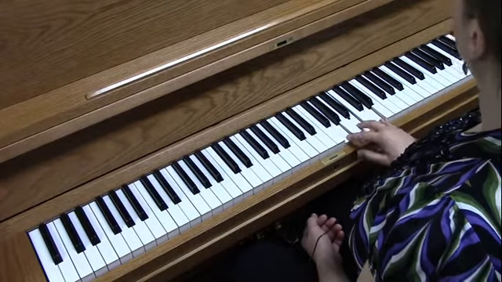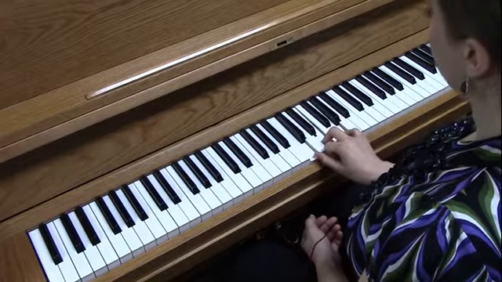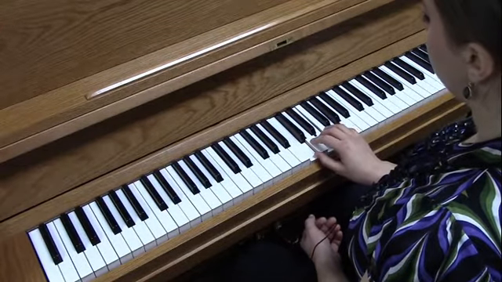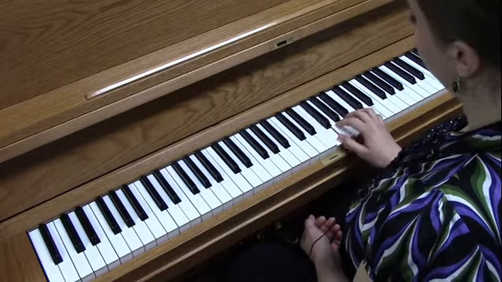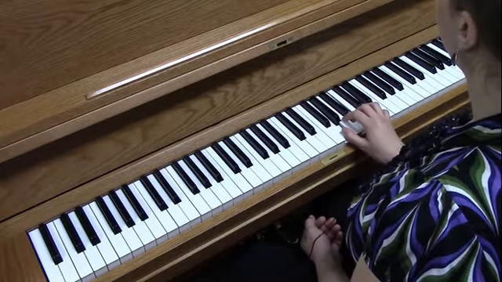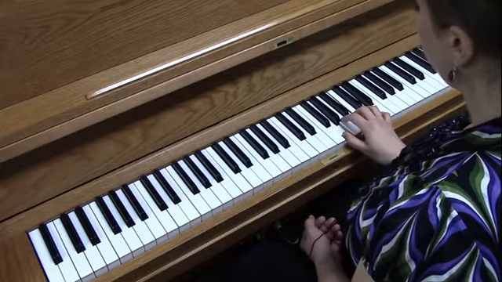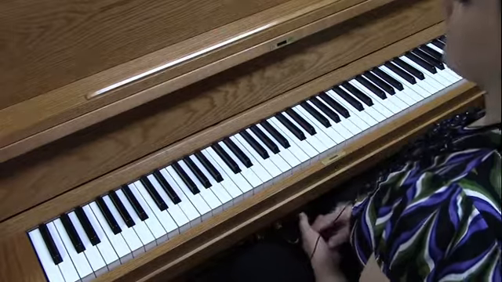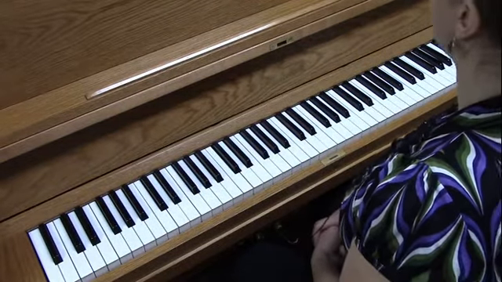This is the dominant in C major scale. This is the tonic chord, or the 1st chord. This is the subdominant, or the 4th chord, and this is the dominant, or the 5th. That is a very common set of chords that'll be used in many, many songs that you play.